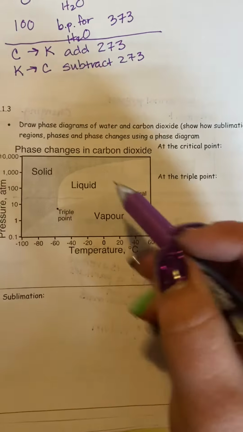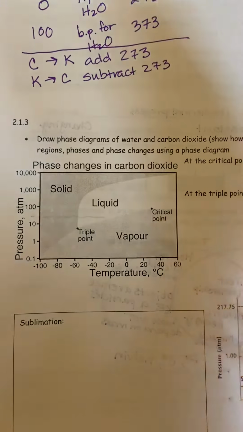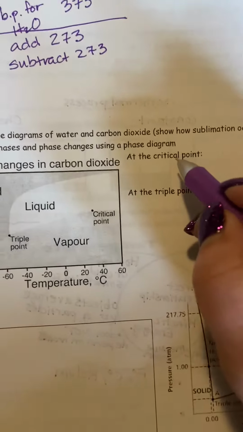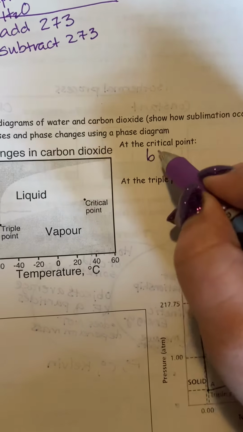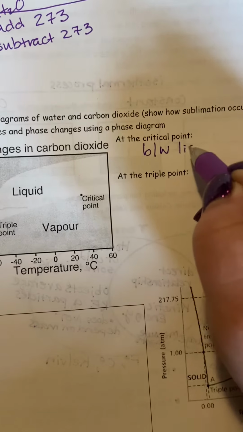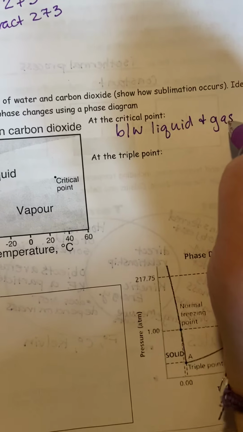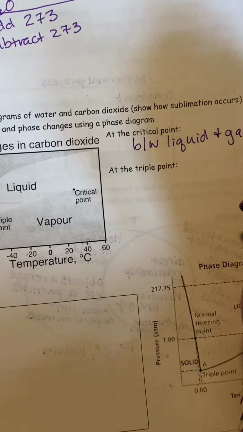Okay. Now, let's talk about, on these diagrams, you see the critical point and you see the triple point. So over here, I want you to write what the critical point is, and it is between a liquid and a gas. It is the point right there where we go from liquid to gas.